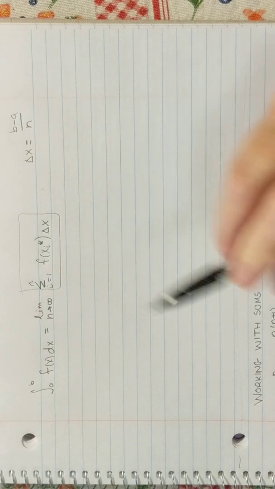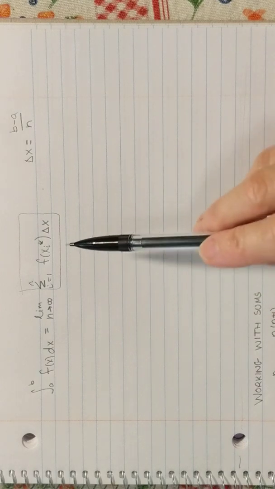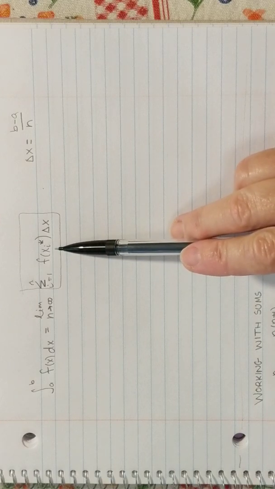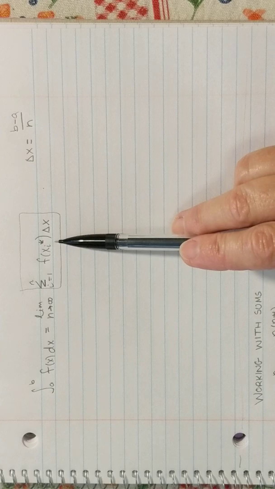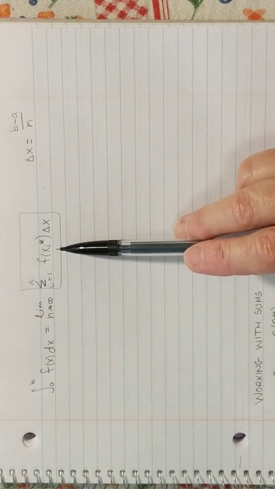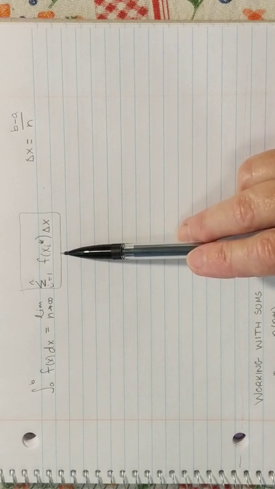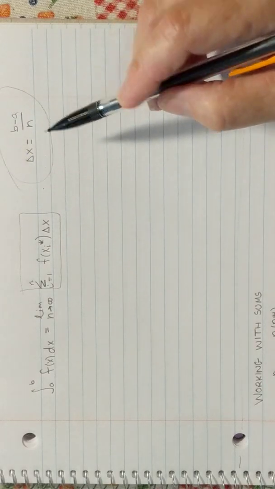The star means that it can be from anywhere in the subinterval, but lots of times we'll take it from the right endpoint. In our class, we took it from the right endpoint. Sometimes we took it from the left endpoint, and sometimes they'll take it from the midpoint. Later in the PowerPoint that you received, they talk about the midpoint rule. So in general, this is the definition of delta x.